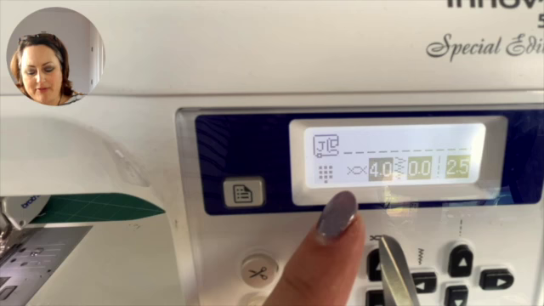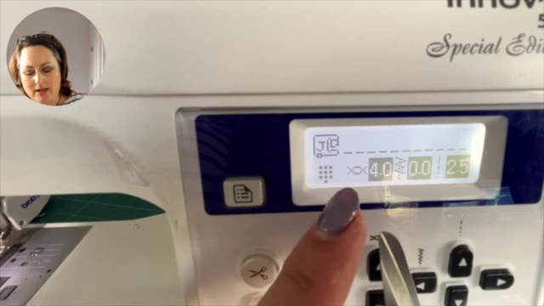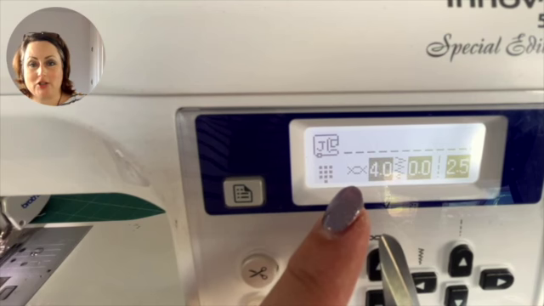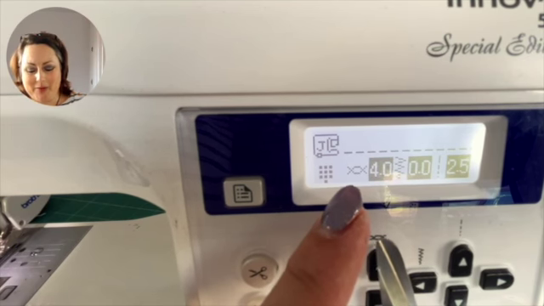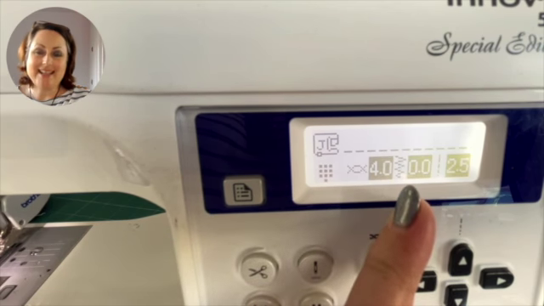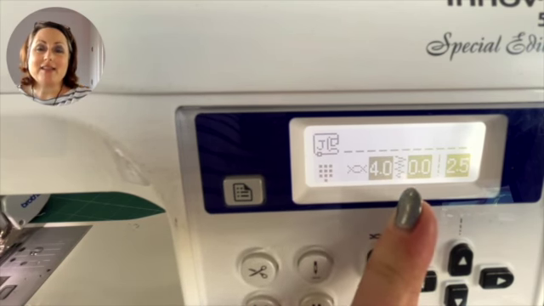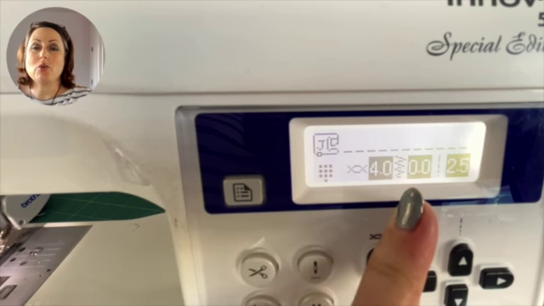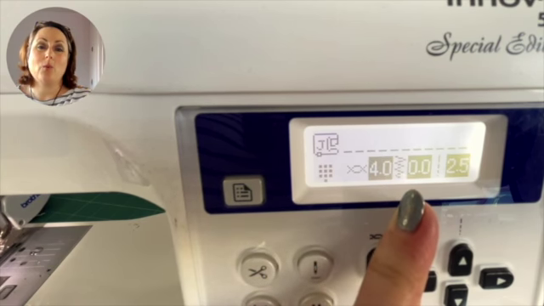This one on the left, which is like little X's joined together, is my tension. I do not need to change that button at all. Over on the right, to the right of that, we've got a zigzag symbol. That zigzag symbol shows you how to adjust your stitch width.